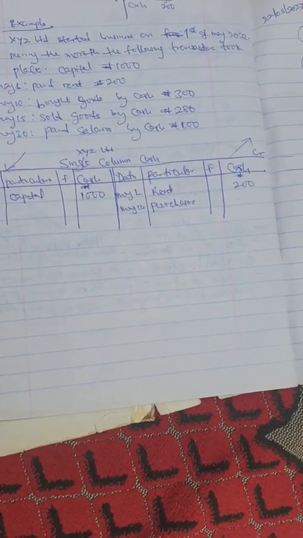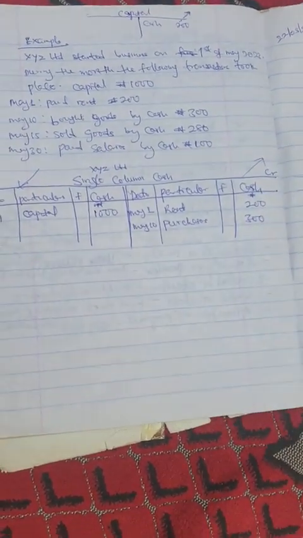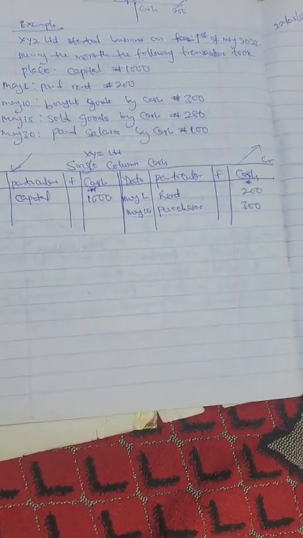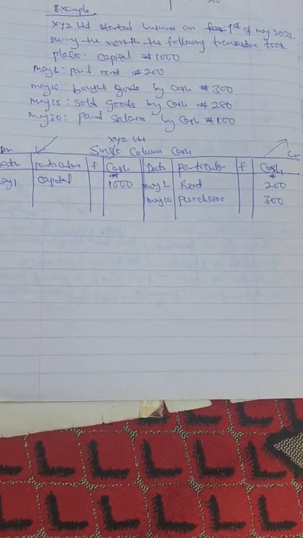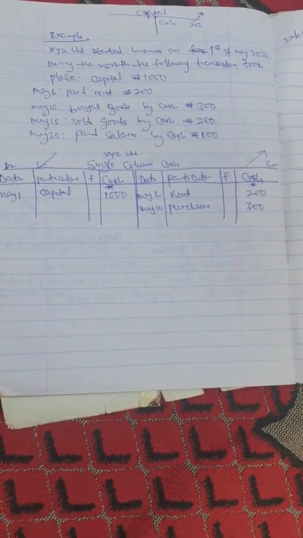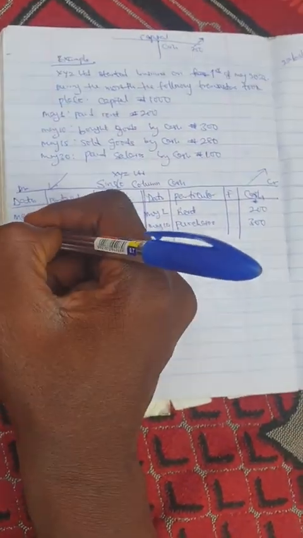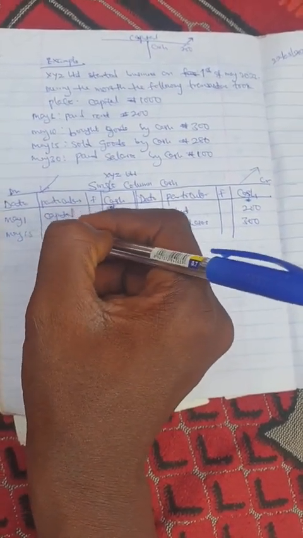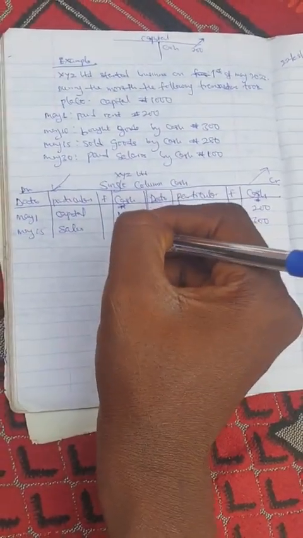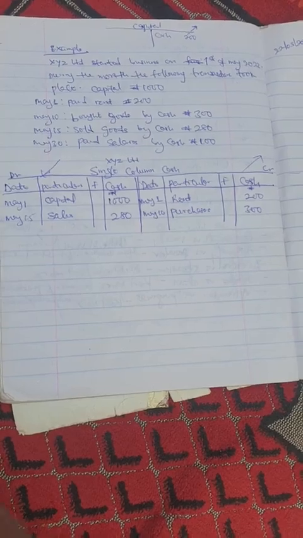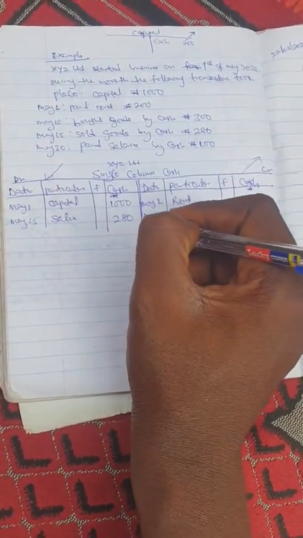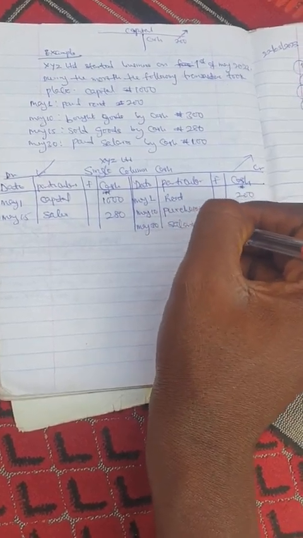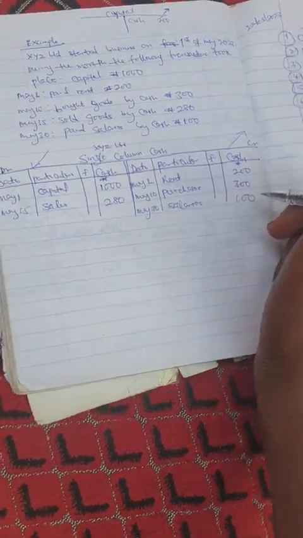How much is the purchases? 300. Like I say, cash is going out. For you to buy goods, you take the money out, and it will be recorded under the credit side. If it is sales, you sell, money is coming in. When you sell, you collect the money, so you record it under the debit side. So May 15, sold goods by cash 280. You put May 15 under the debit side, you say sales, 280. The next, May 30, paid salaries by cash. When you are paying money out for salary, it will be recorded under the credit side. May 30, particular salaries, 100. So now we are done with the transactions.